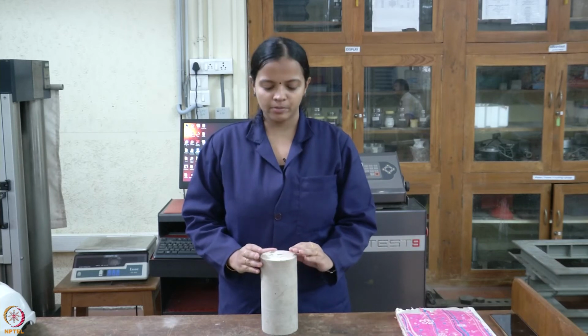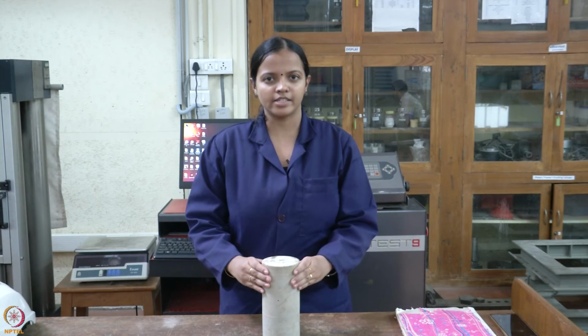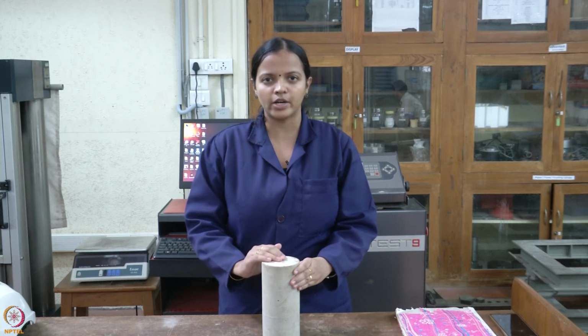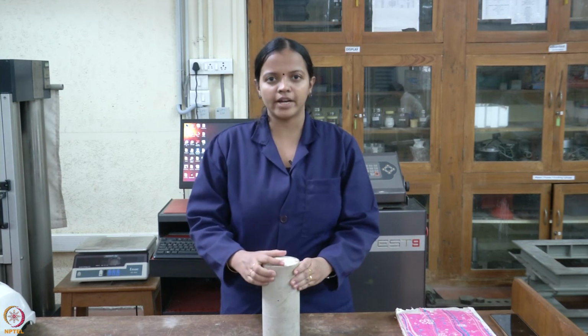The specimen should be ground or capped before testing in order to make sure the surface is smooth, otherwise there will be irregularities in the specimen because of casting and stress concentration might occur and you will not have uniform loading on the specimen. Now the testing is complete.